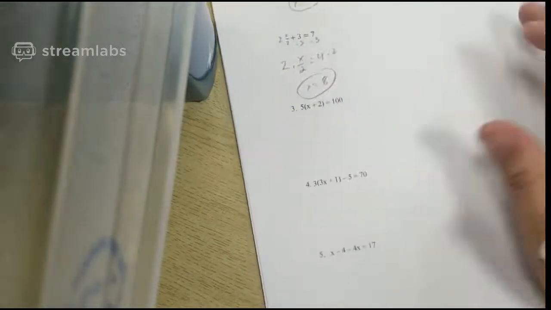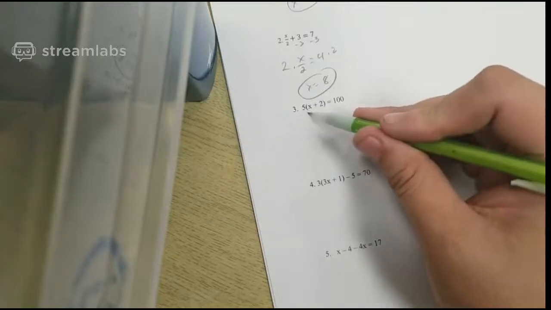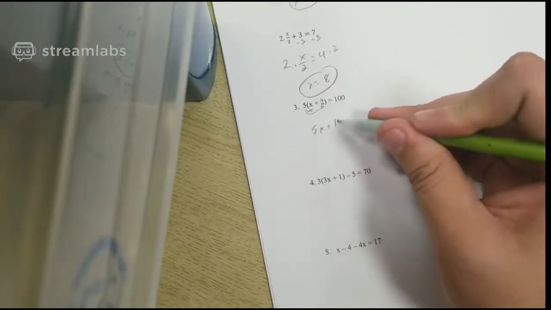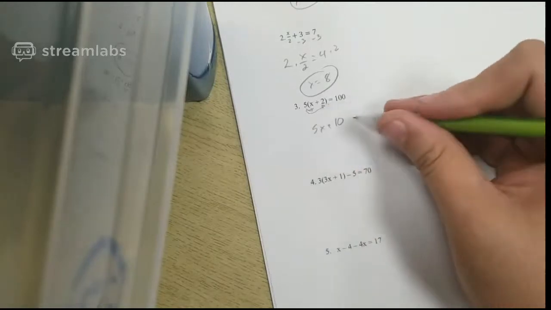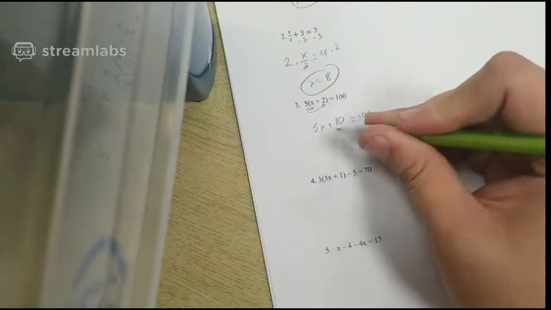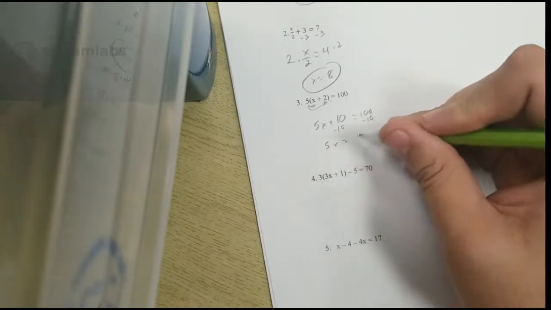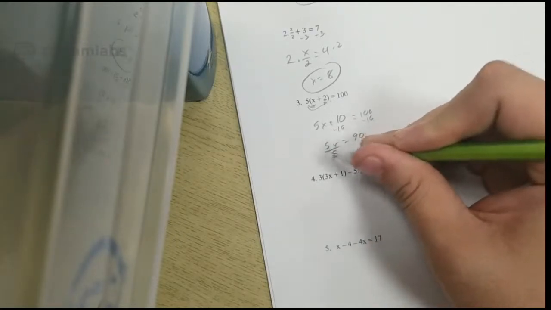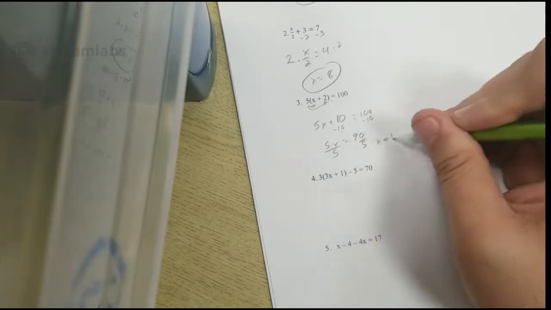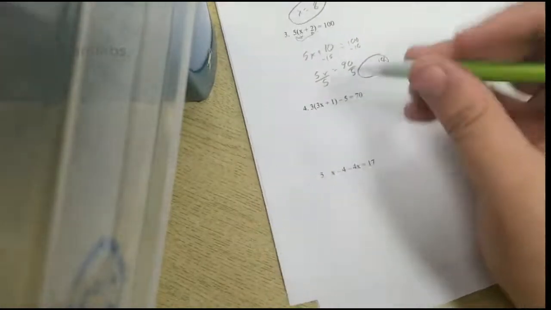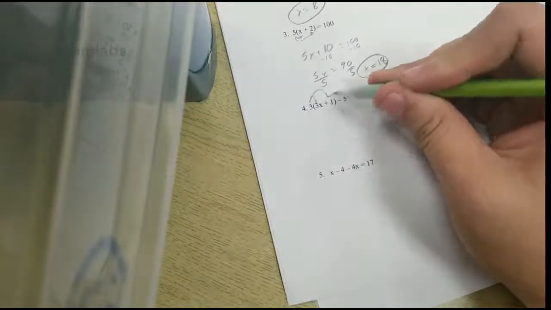All right. Next one, it's 5 times 2x, so we're going to distribute. So that is 5x plus 10, remember to distribute the 5 to the 2, equals 100, minus 10, 5x equals 90, divided by 5, x equals 18. Next, let's distribute the 3 to both 3x and 1.